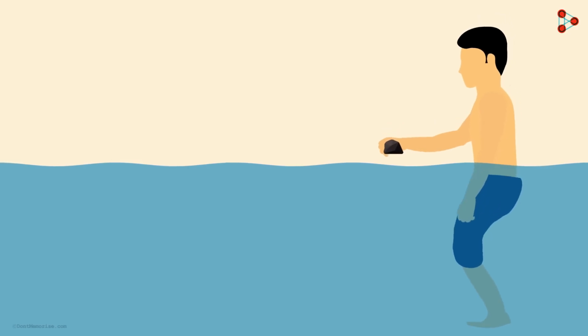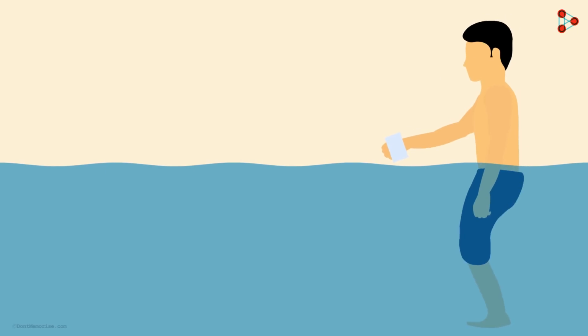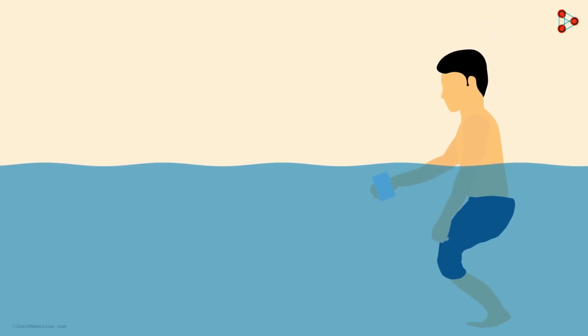Try to hold that object within a container full of water, and you'll notice that it feels lighter. It doesn't feel heavy at all. What happens when you put an empty glass into a container of water? Of course, the glass fills up with water. So you're holding the glass of water inside the water which is in the container.